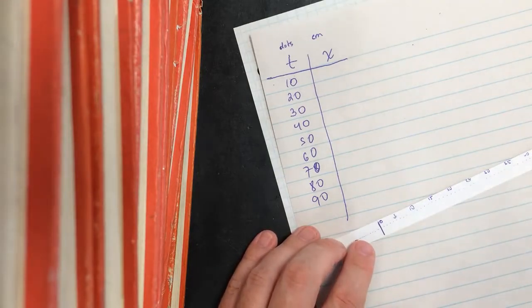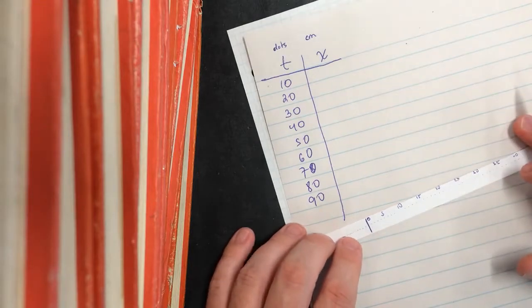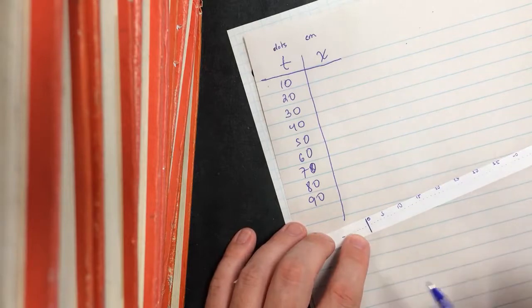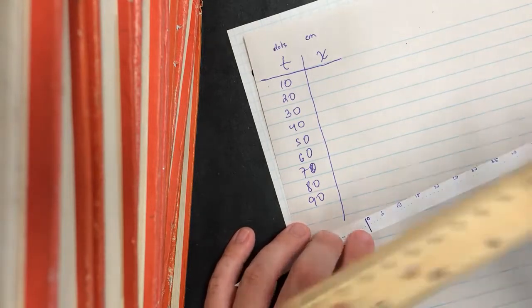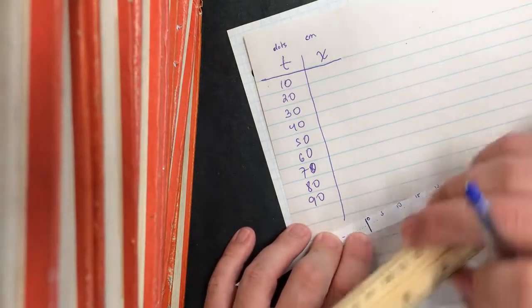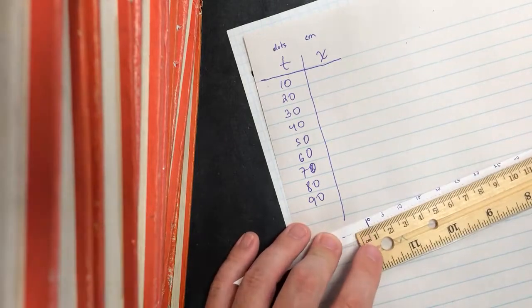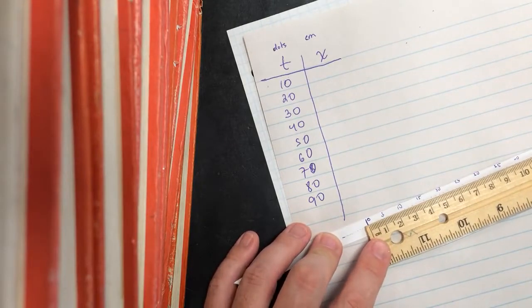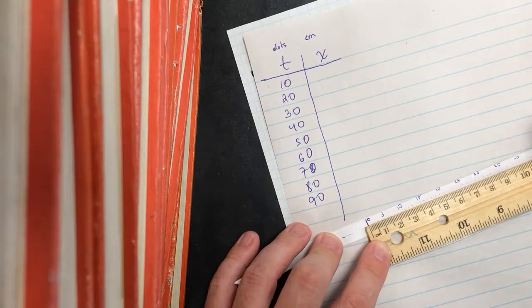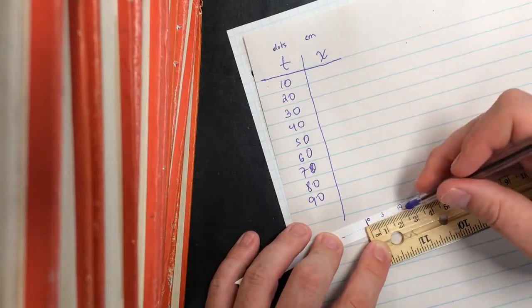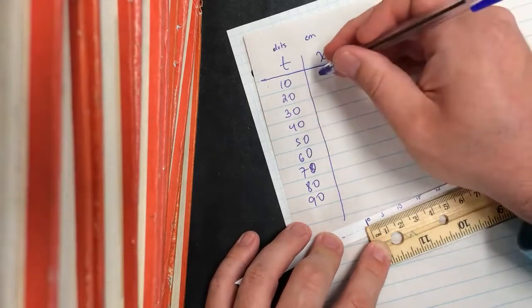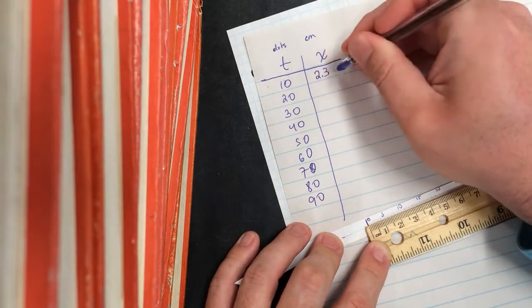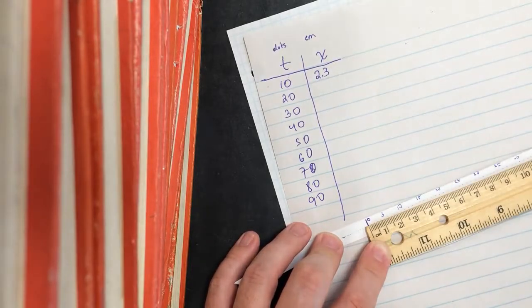How do I get position? Position is how far away you are from the beginning. So I'm going to go to dot 10. I'm going to take my little ruler, put it on 0, and go to dot 10. That is 2.3 centimeters. So you just read off the ruler.